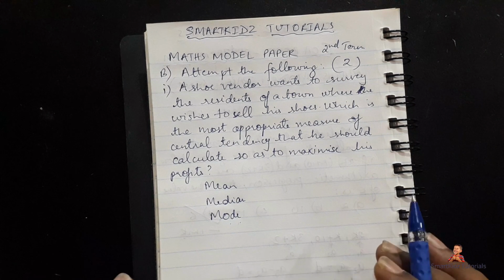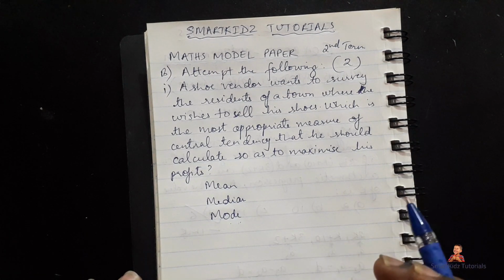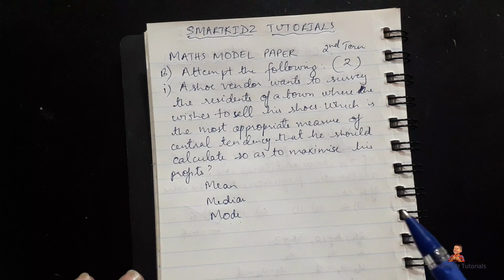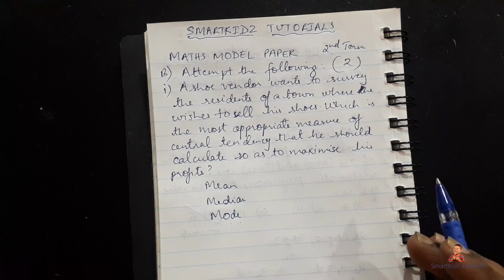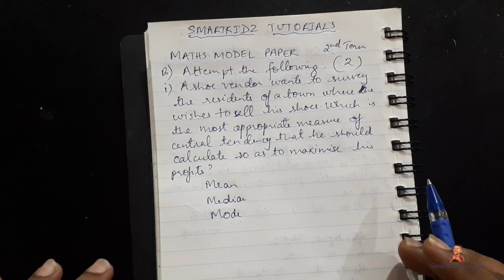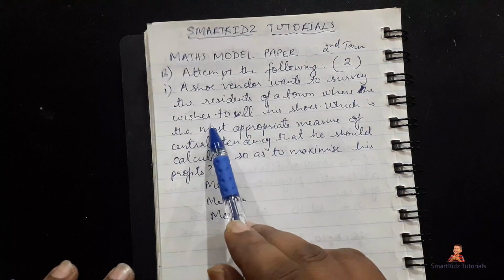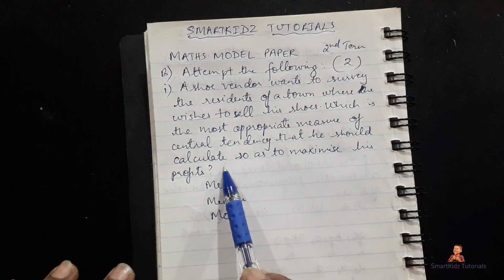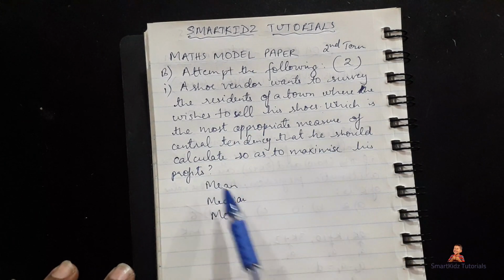For that, he wants to know where exactly his shoes will sell. So what he wants to do is basically look to gain maximum profit. So where he wishes to sell his shoes, which is the most appropriate measure of central tendency that he would calculate so as to maximize his profit?